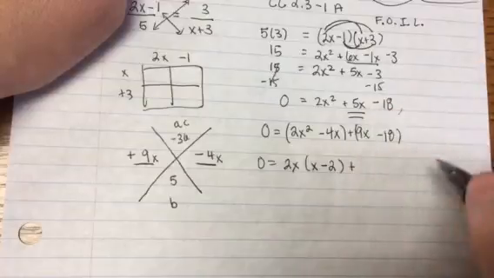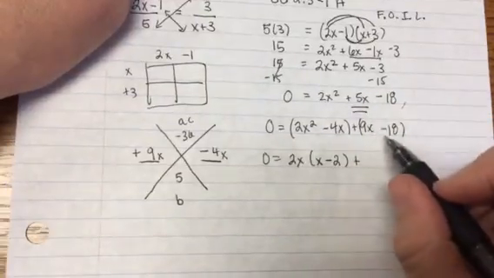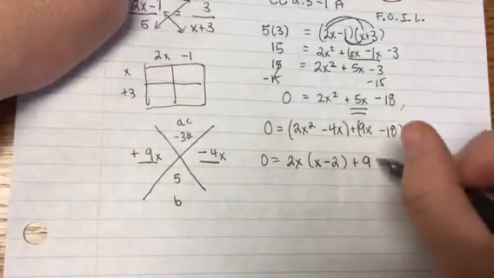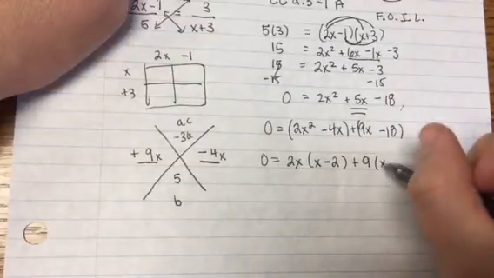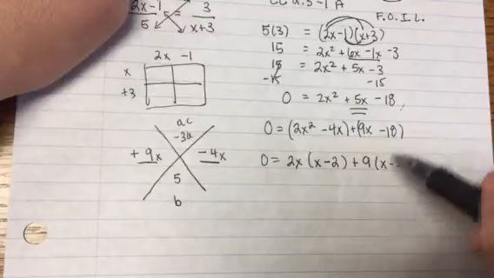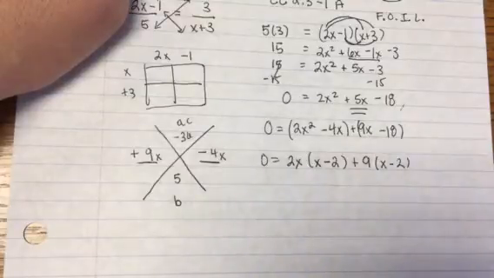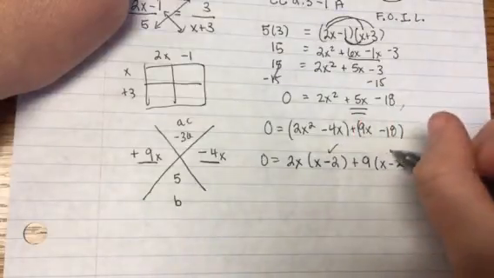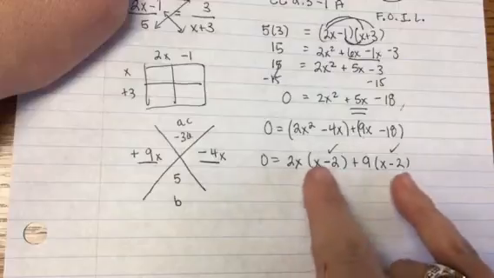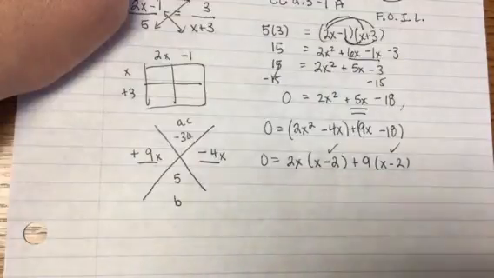All right, so come over here, factor. 9 is a GCF of 9x minus 18. So we pull a 9 out. We're left with x minus 2 in parentheses. So we divide everything in here by 9. So remember, these always have to be the same expression. If they're not, you've made a mistake. So we should have x minus 2 in both sets of parentheses.